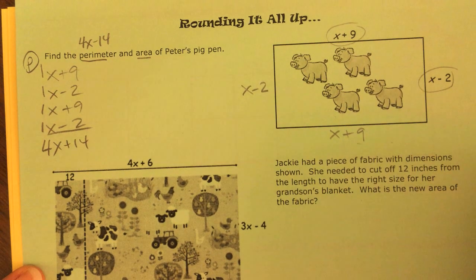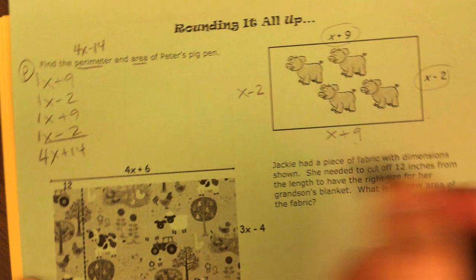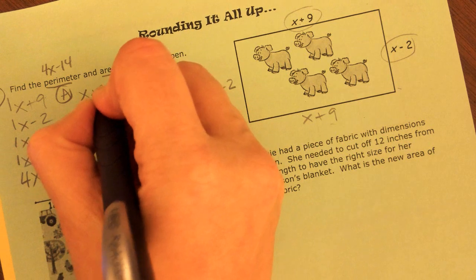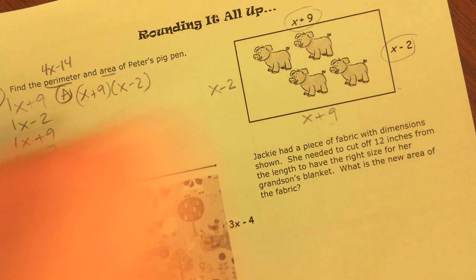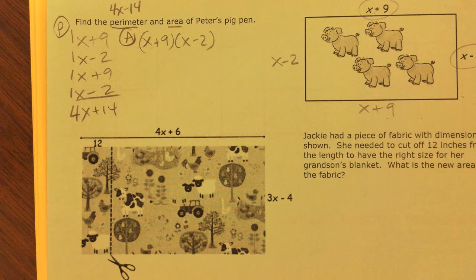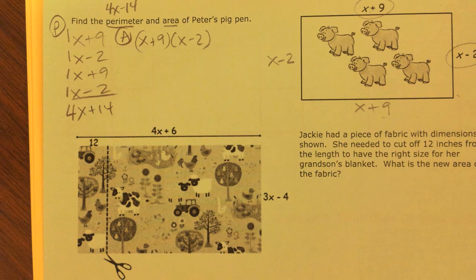Okay. Now for the area, I need to multiply the length times the width. So area is going to be x plus 9 times x minus 2. Now using whichever method you prefer, I want you to solve that. Actually, why don't you use FOIL, or algebraic distribution, and solve this one.